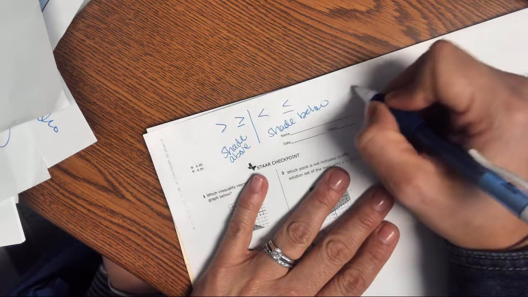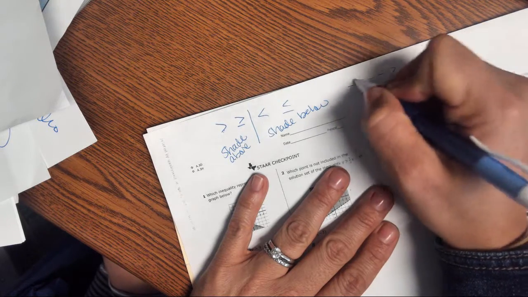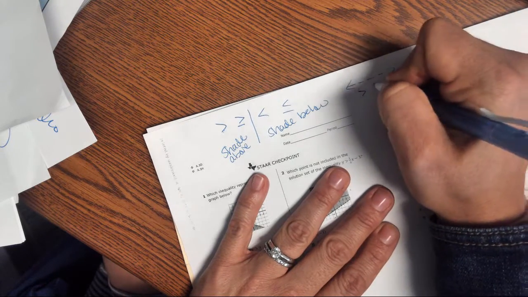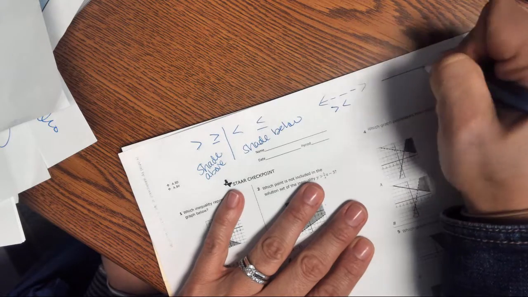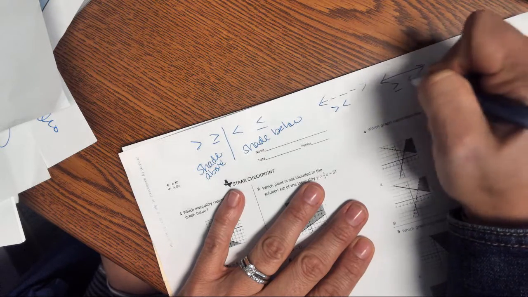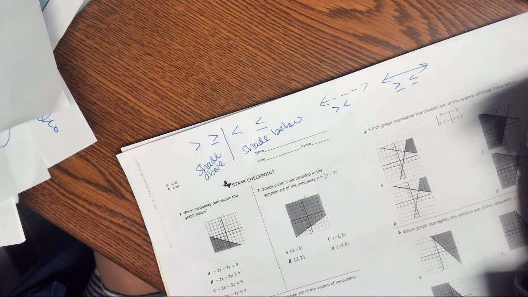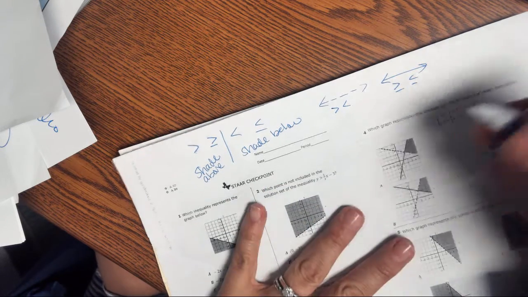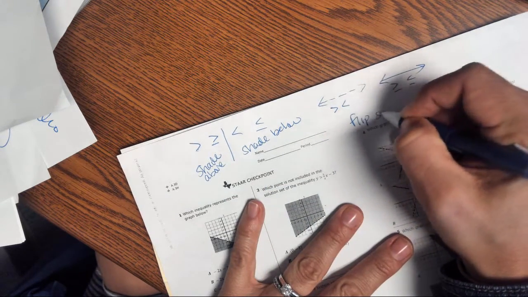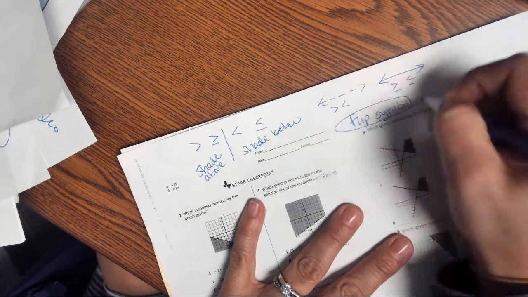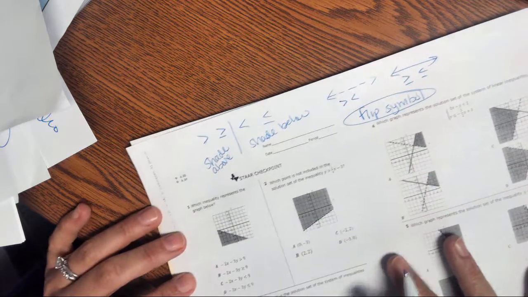Other reminders, you have a dotted line or dashed line if it's greater than or less than, because there's no equal sign. Solid line if it has the equal sign. And then when you're solving for y, if there's a negative, remember you flip the symbol. So we're going to review that when we do this.